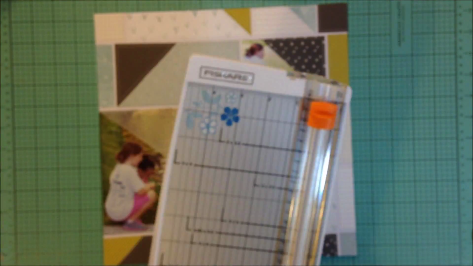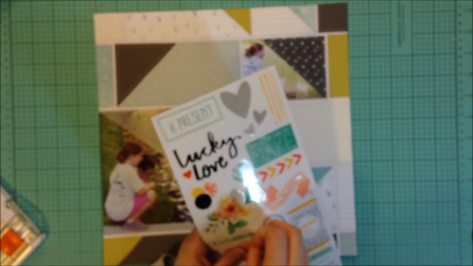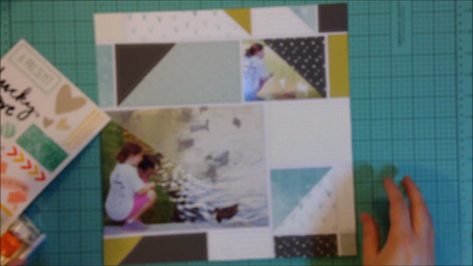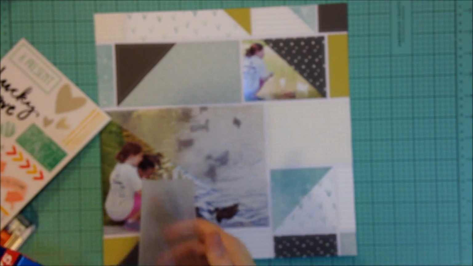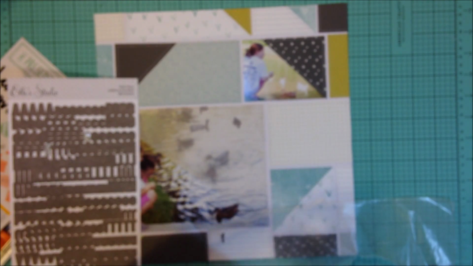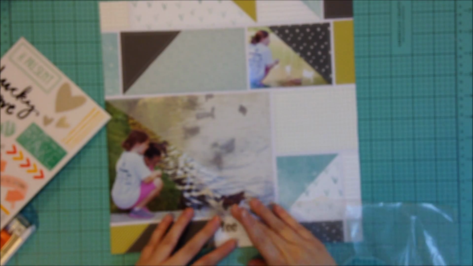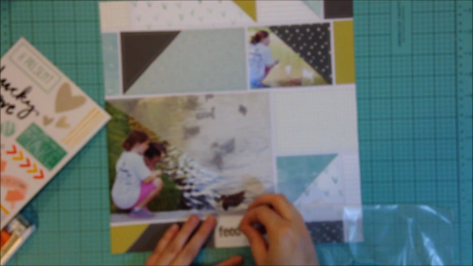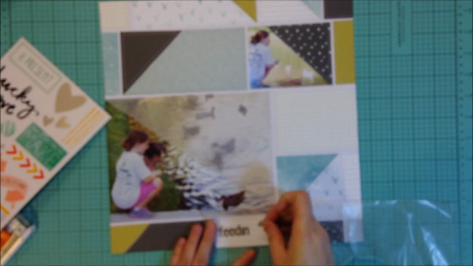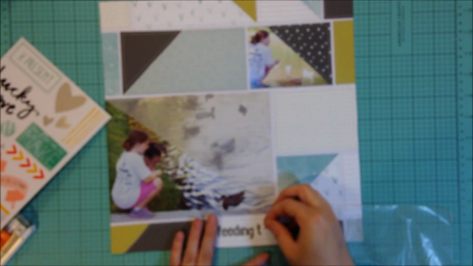And so I'm really sorry that this is not in focus, but in just a minute it will be again. So I pulled out the Amy Tan clear stickers to see what I could add, and I decided that first, before I add anything else, I'm going to work on my title. So I'm using those gray Ellie Studio stickers that came in the kit, and I'm spelling out a really clever title, and it's Feeding the Ducks. I just decided not to get too crazy on this, and I'm just using a piece of wax paper to put down my title.